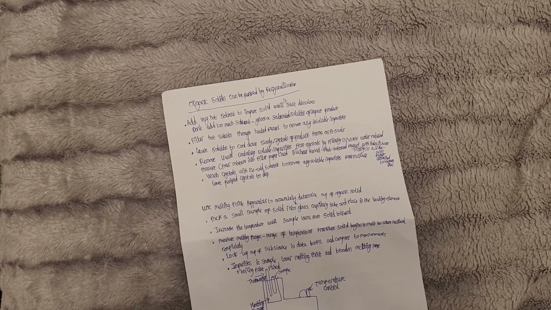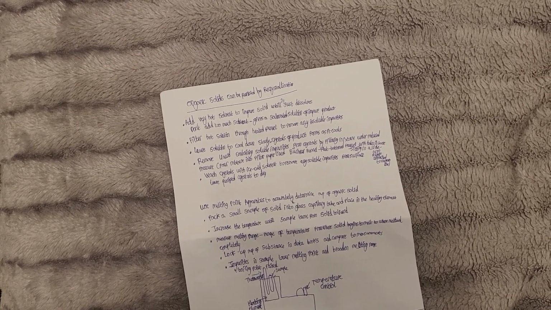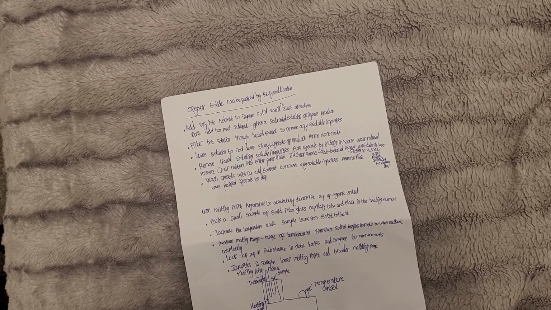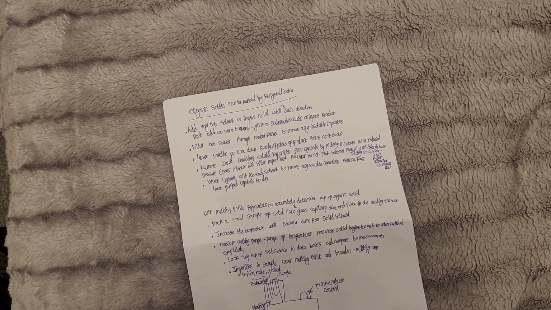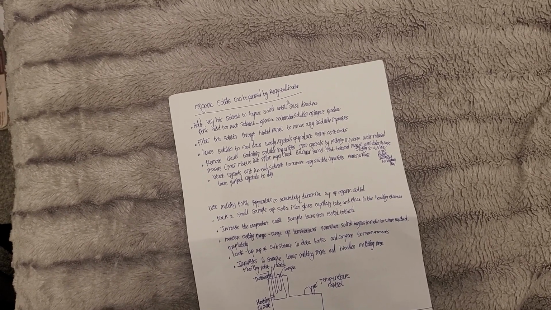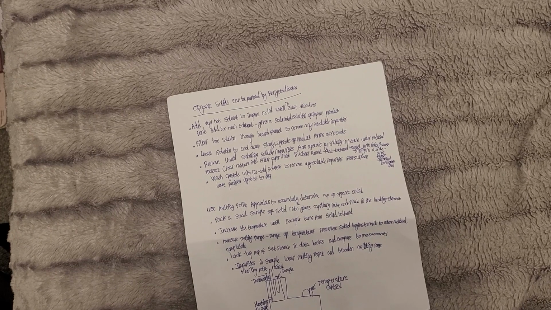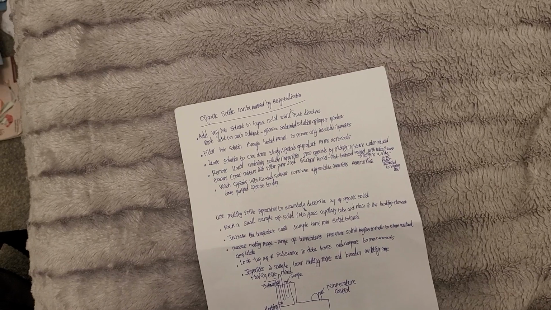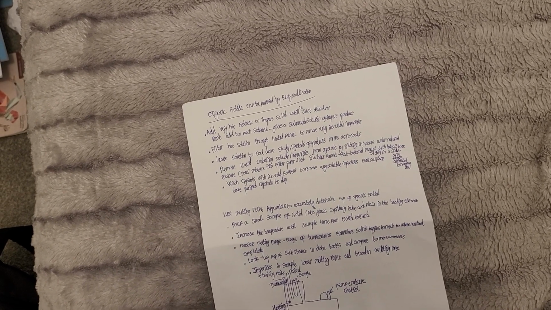Okay, what we want to do is pour the mixture into a filter paper lined Buchner funnel, a flat bottom funnel with holes in the base of it sitting in a side arm flask attached to a vacuum line. Wash the crystals with ice cold solvent to remove any soluble impurities from the surface. Leave the purified crystals to dry.